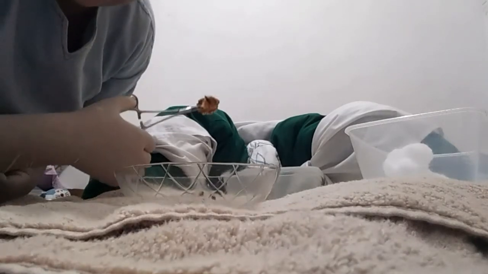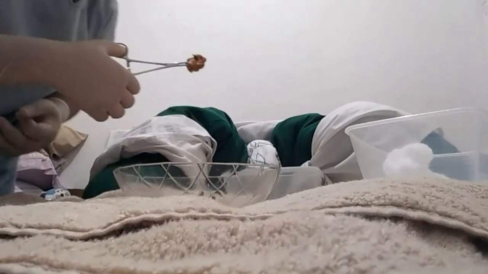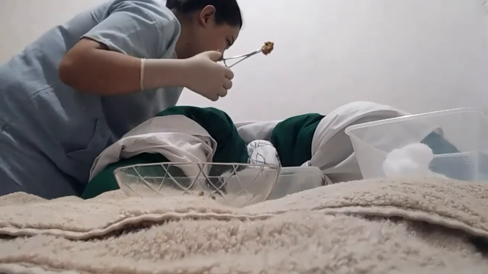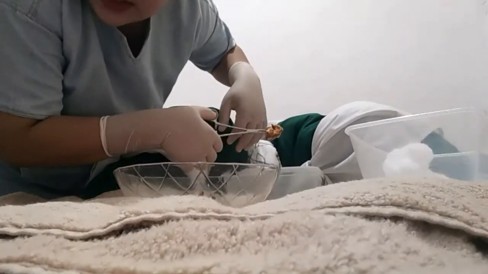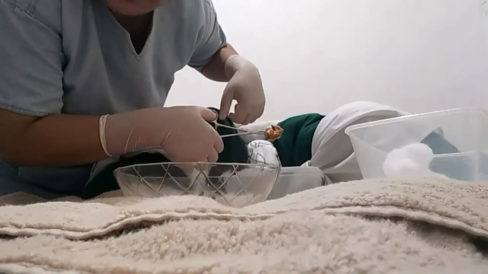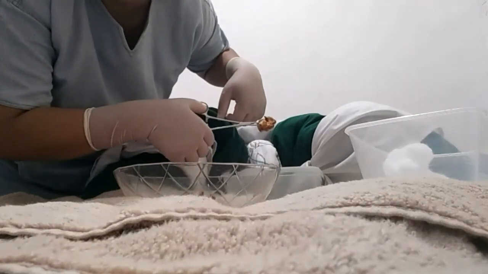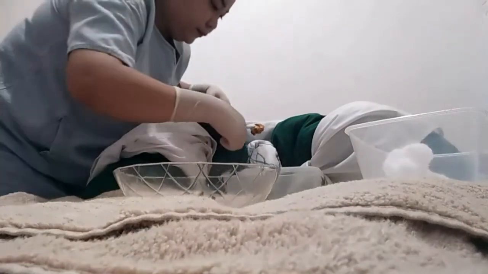We're going to do it in the same direction. Excuse me, ma'am. First is the mons pubis down to perineum and then to anus.